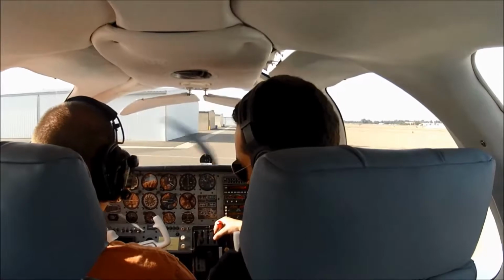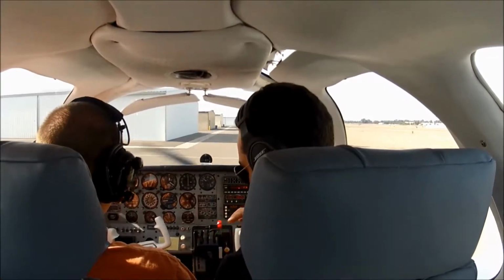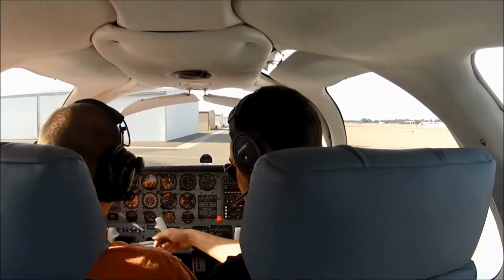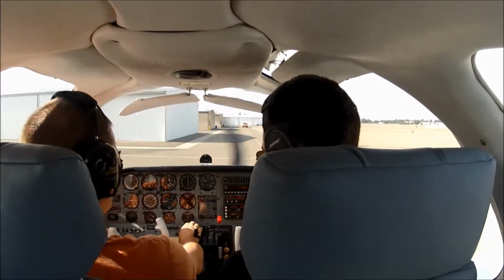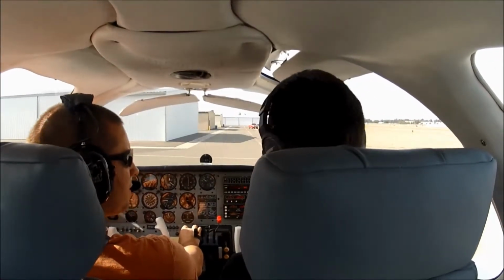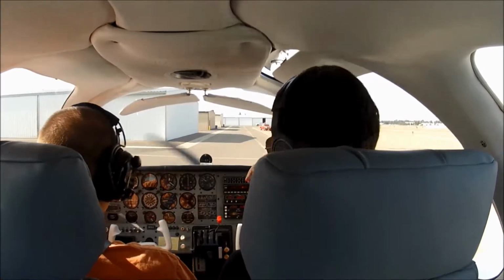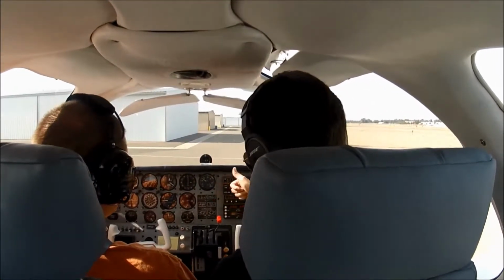So let's go back to the oil pressure. Oil pressure's good. And come on down. The fuel pump, do we want to leave that on when we're taxiing? No, we want it off right before takeoff. Yep, right before takeoff. So the fuel pressure is still good in the green.